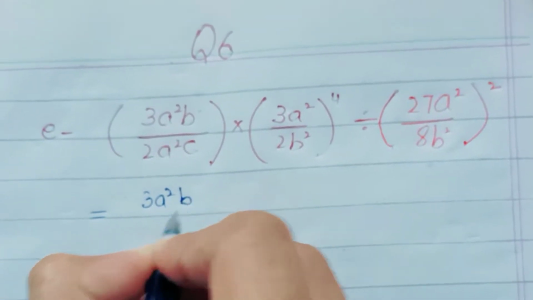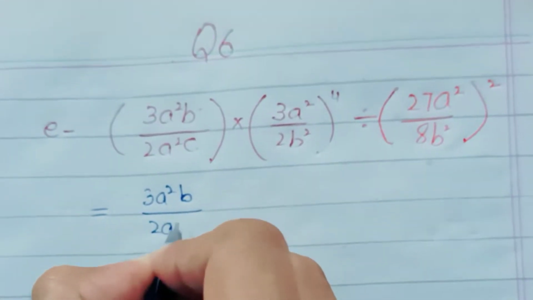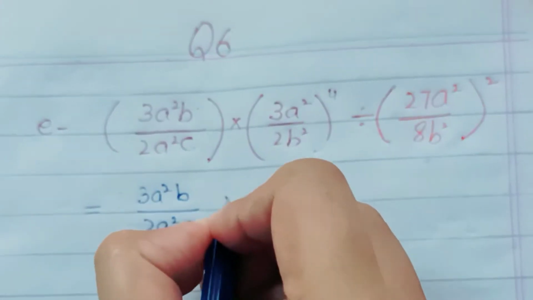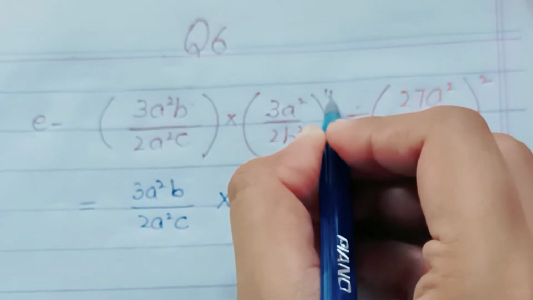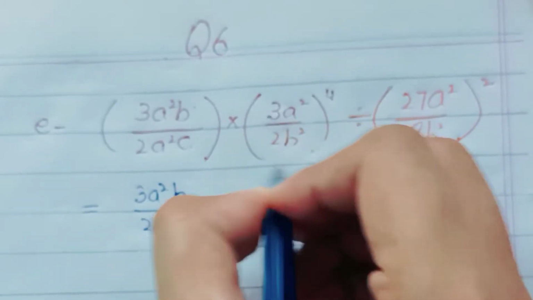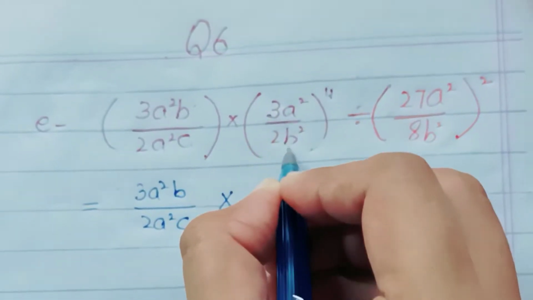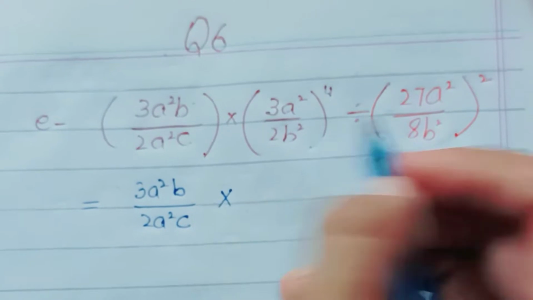3a² b over 2a² c multiplied by 3 raised to power 4, because this 4 is the power of the whole term that is in numerator or denominator because of this bracket.